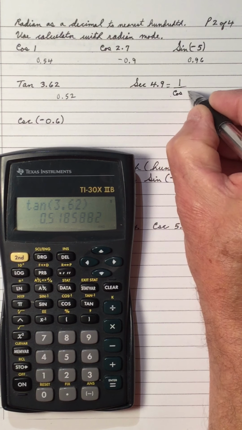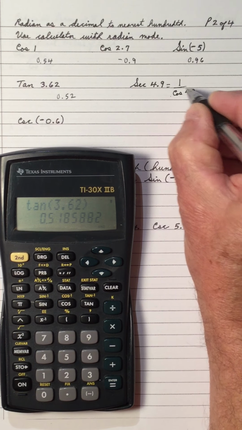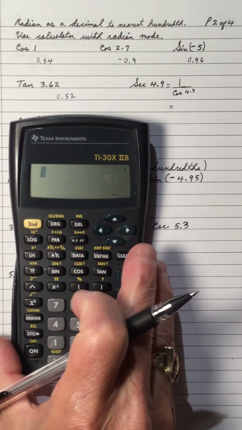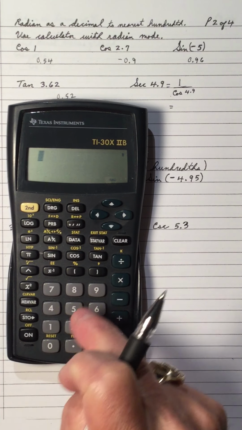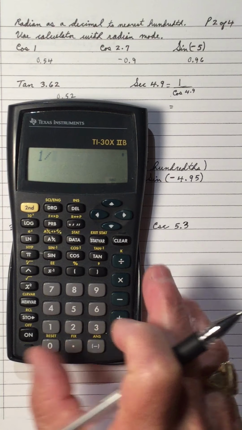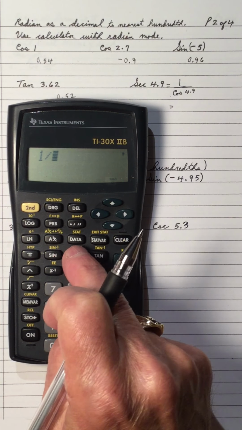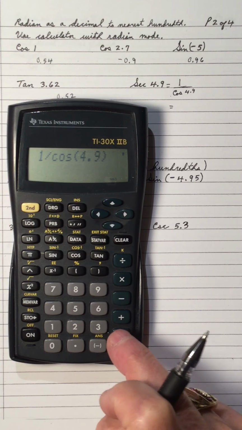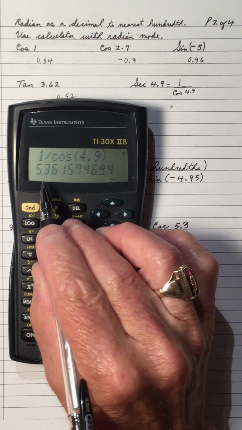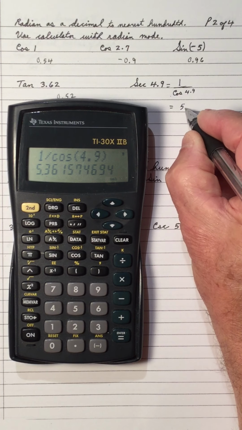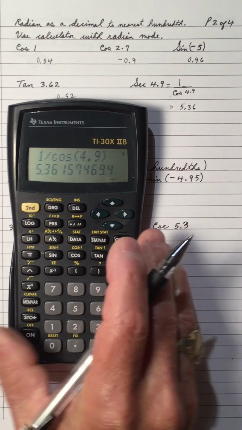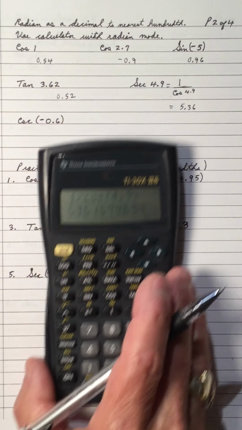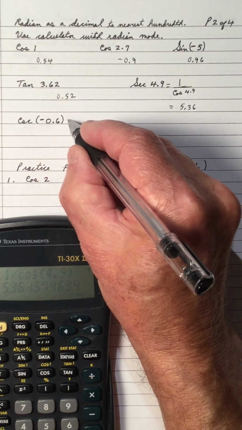So secant is the reciprocal of cos of 4.9. I take the calculator and clear what's there, and I do 1 divided by the cos of 4.9, close it off, and I'll have 5.36. And notice I'm in radian mode. I'm going to repeat that. I'm in radian mode. And we're doing the cosecant.